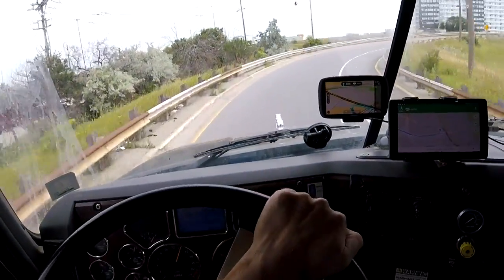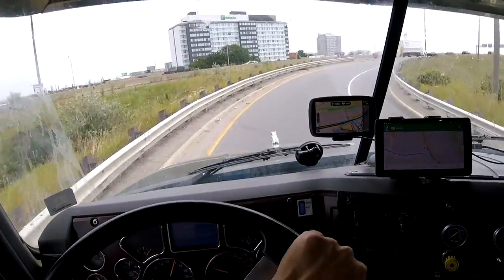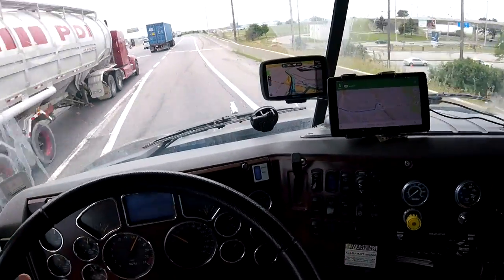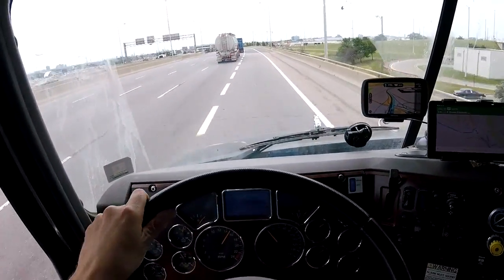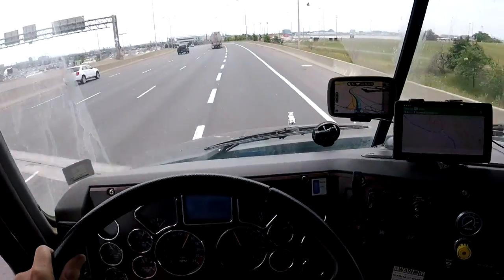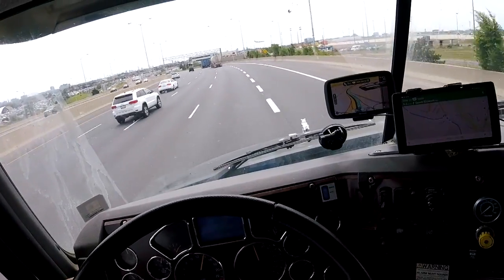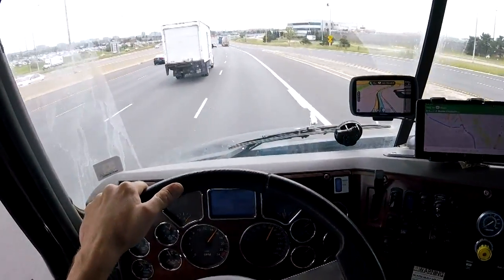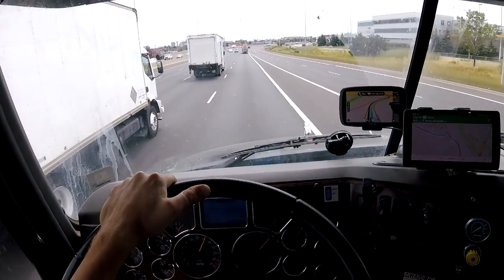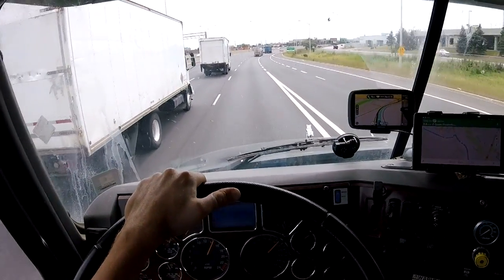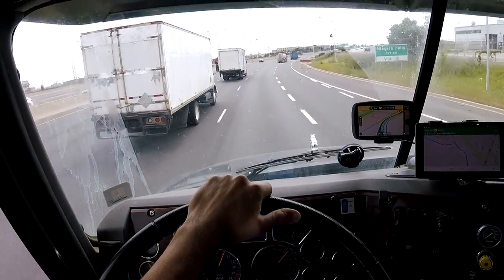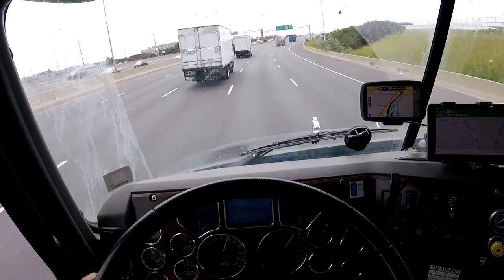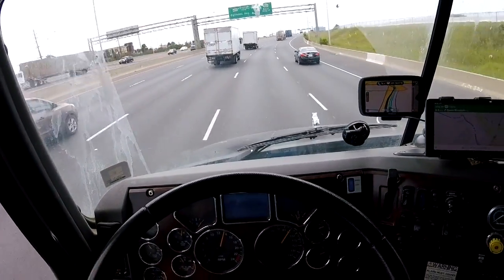After 2 miles, keep left. Continue on Ontario 427 South for 9 kilometers. After 1.5 miles, keep left.